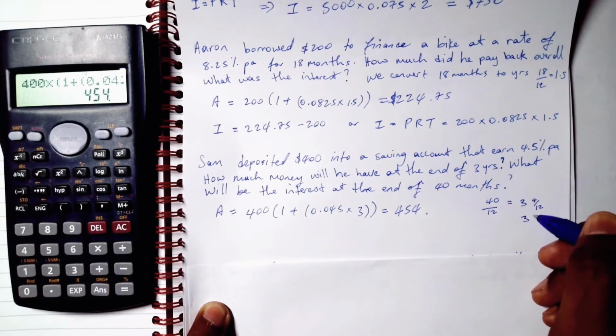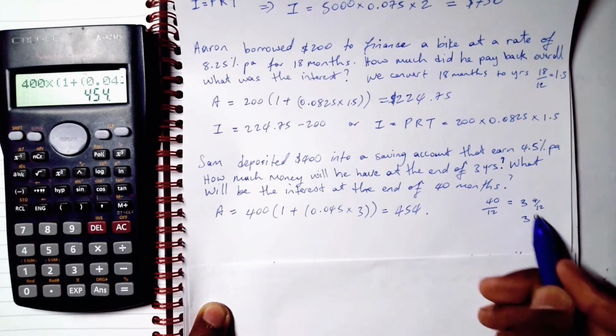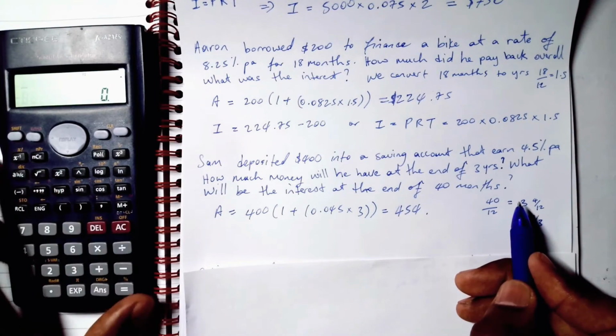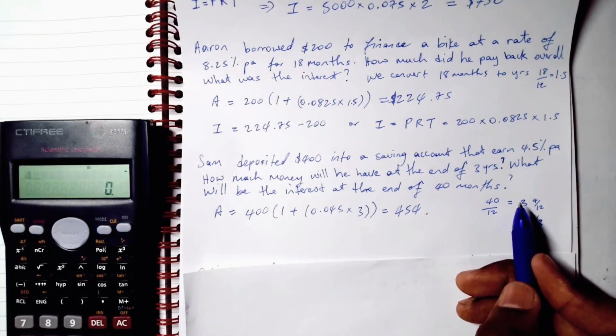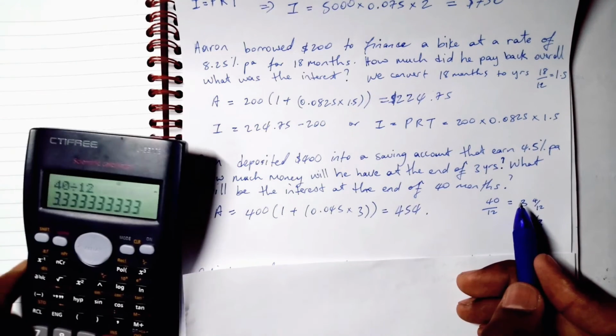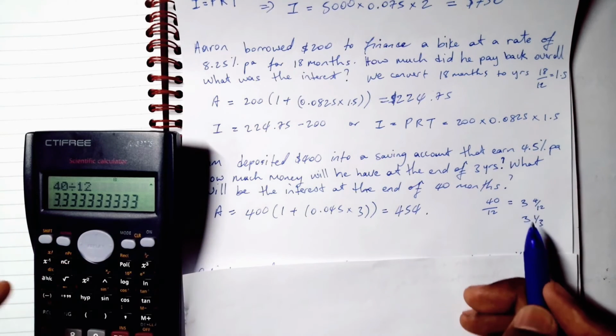So it's 3 and a third. That's a side note. If we put it in our calculators, 40 divided by 12, 3 and a third. See? 3 point a whole bunch of threes is 3 and a third.